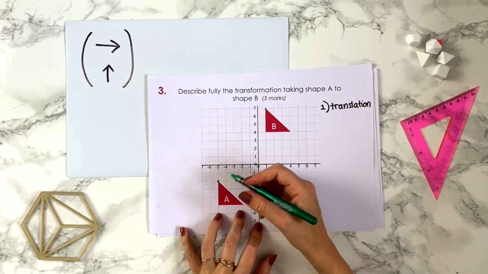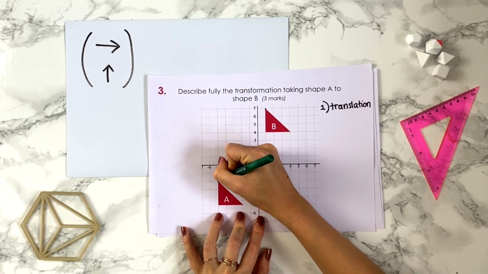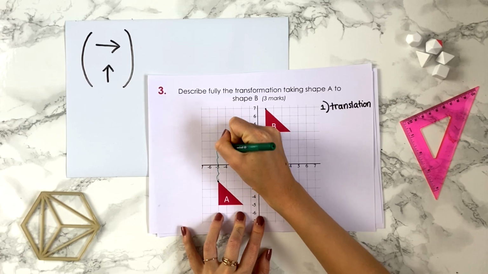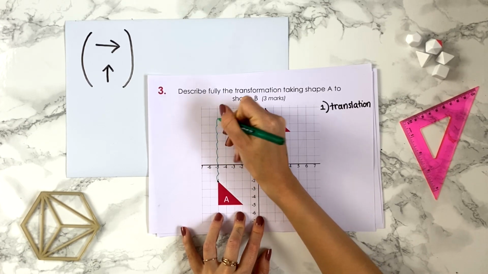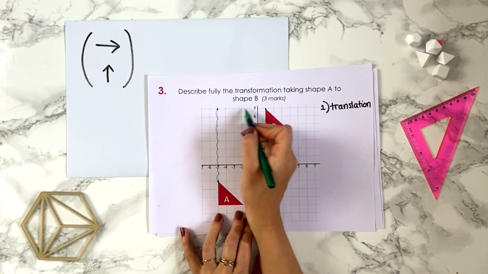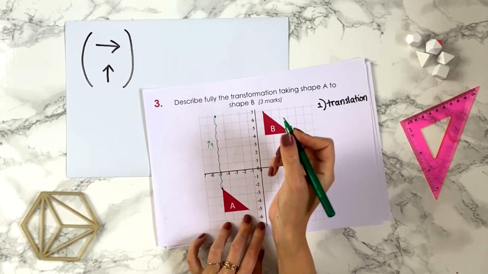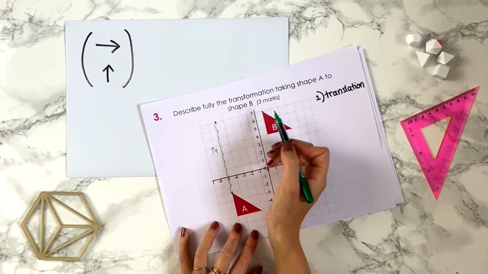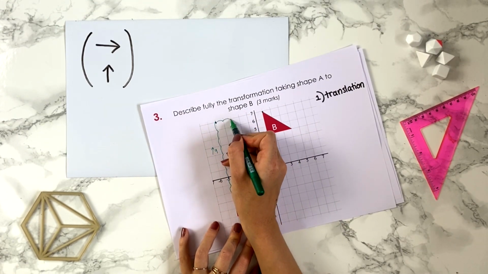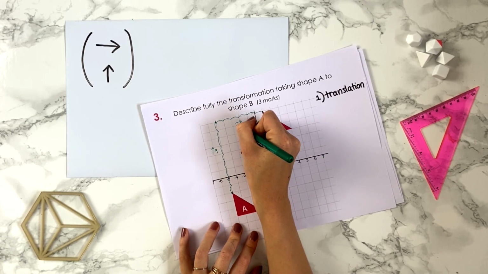To get to this one, we're clearly going to need to go up quite a lot. So let's see how far we go up. So we go 1, 2, 3, 4, 5, 6, 7, 8, 9. We need to go up to get to be in line with this corner here. So we've gone up by 9, and then let's see how far we have to go this way. So we've got 1, 2, 3, 4, 5, 6. So we're going this way by 6.